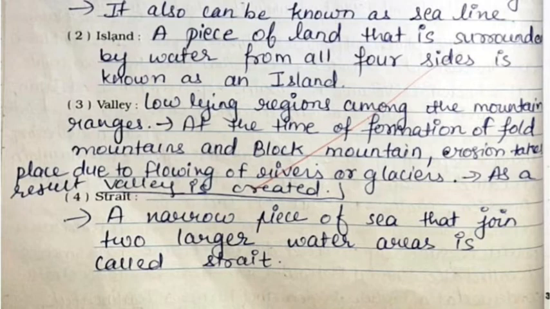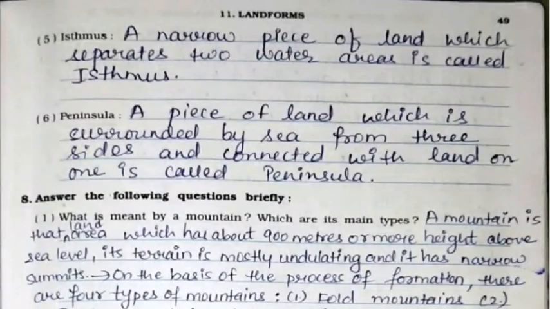Third one, valley. Low-lying regions among the mountain ranges. At the time of formation of fold mountains and block mountains, erosion takes place due to the flowing of rivers or glaciers. As a result, valley is created. Fourth one, strait. A narrow piece of sea that joins two larger water areas is called a strait. Fifth one, isthmus. A narrow piece of land which separates two water areas is called isthmus.